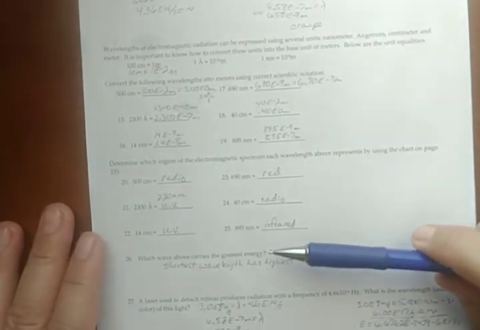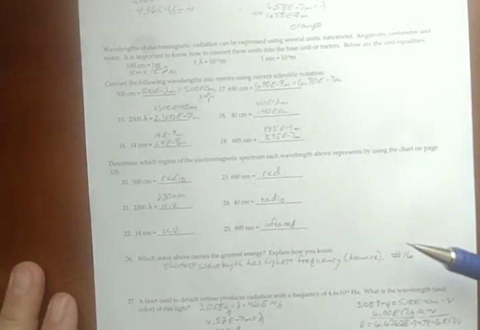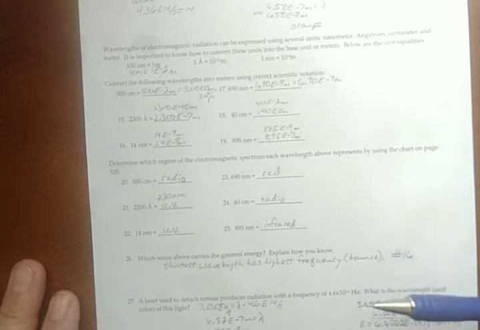Which wave above carries the shortest and the greatest energy? We talked about in a previous video that the faster the bounce, the more energy. That also goes with the shortest wavelength. If you need to hit pause, then do that, but go back and look at your electromagnetic spectrum page, and as the frequency gets greater in one direction, the wavelength gets smaller.